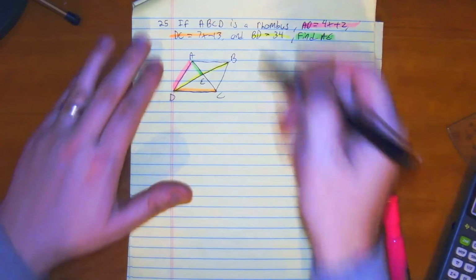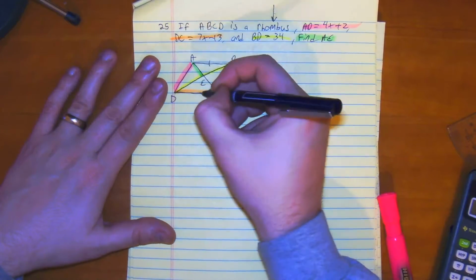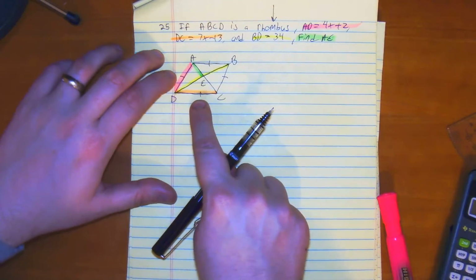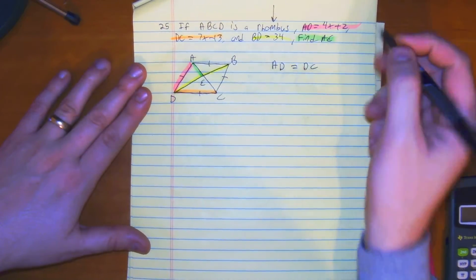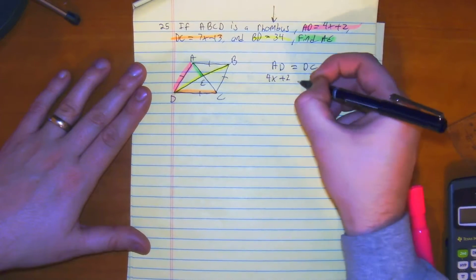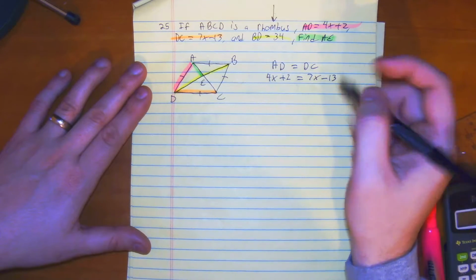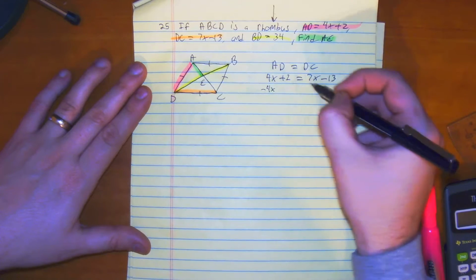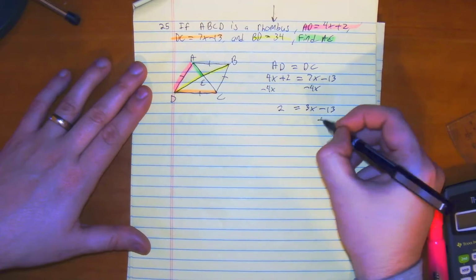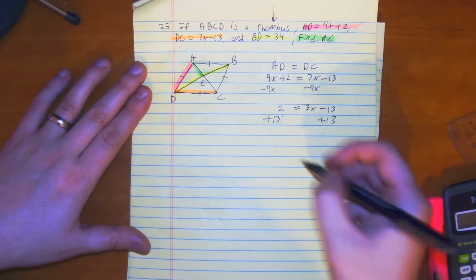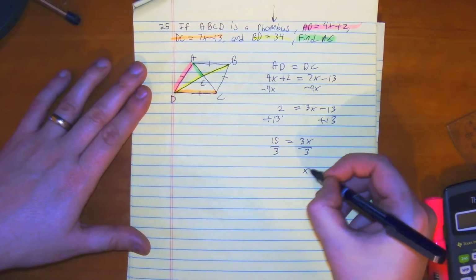Well, our big thing here is we have a rhombus. When we have a rhombus, all sides are equal. So we know right away AD is going to be equal to DC. So we have 4x plus 2 is equal to 7x minus 13. So then from here, subtract 4x. I have 2 is equal to 3x minus 13. Add 13. Add 13. 15 equals 3x. Divide by 3. Divide by 3. X equals 5.